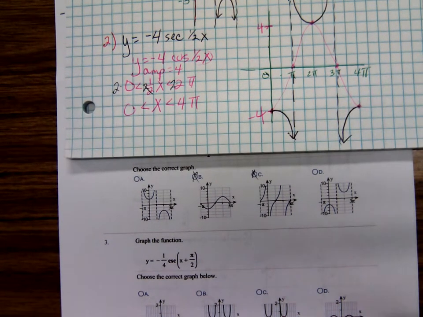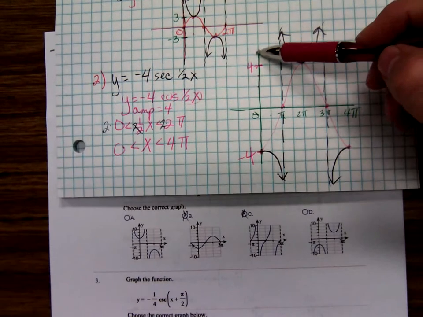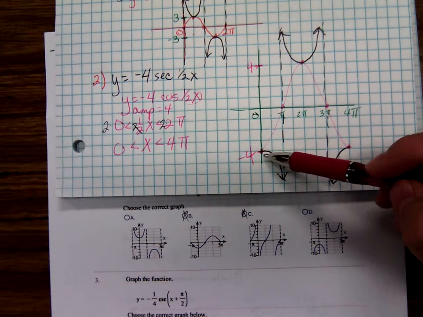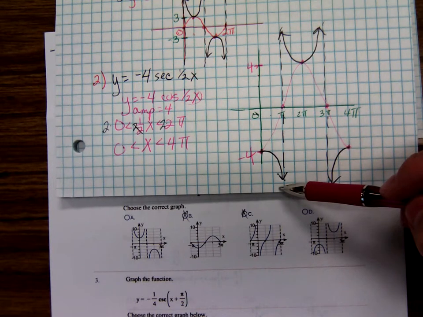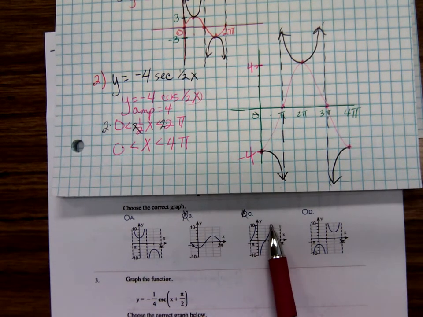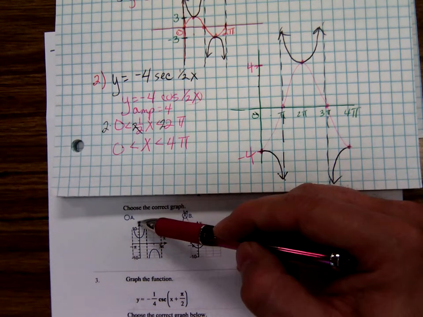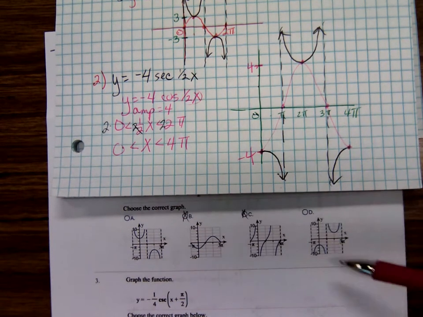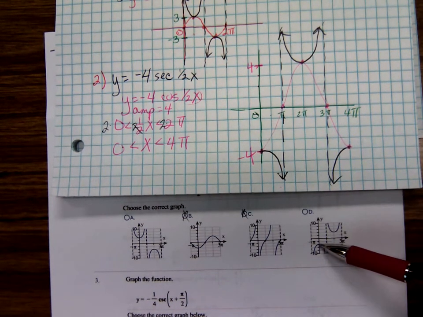Why don't we target, say, the y-axis? Look at what the graph should be doing at the y-axis. Should be down here at -4 going down. So we've already said it's not B or C. So which one on the y-axis, like A? It's not A, is it? Because it's not down at -4. I'm thinking it has to be D at -4.